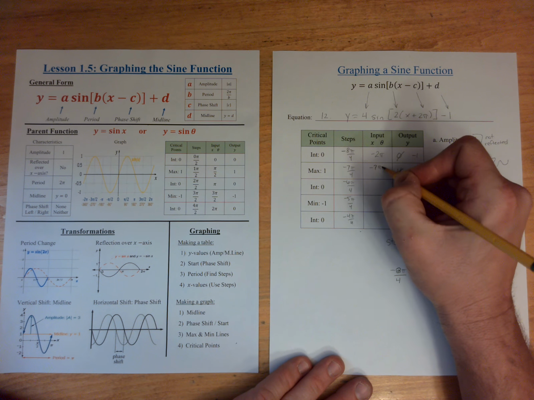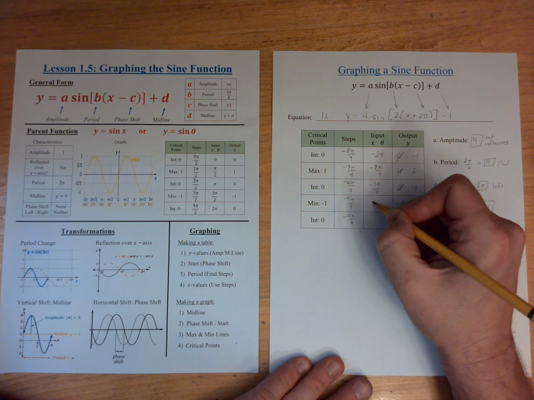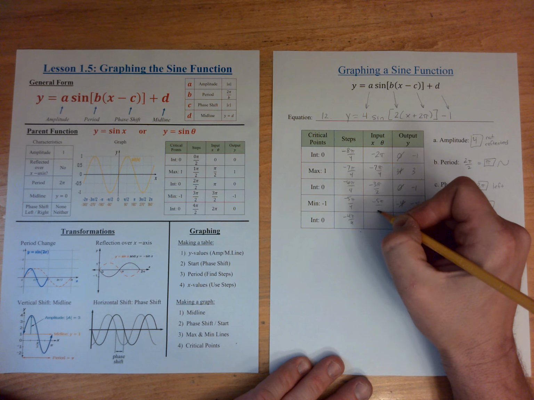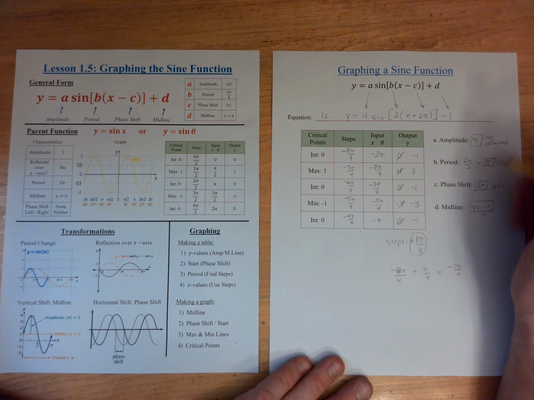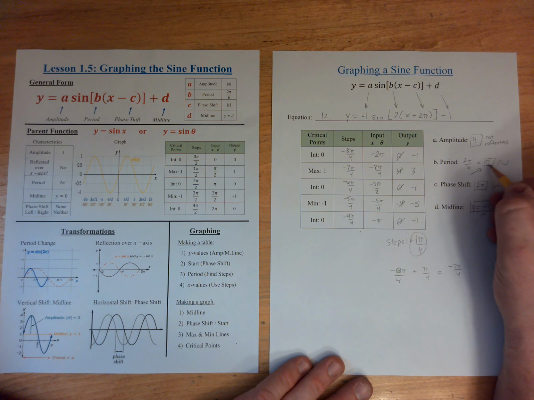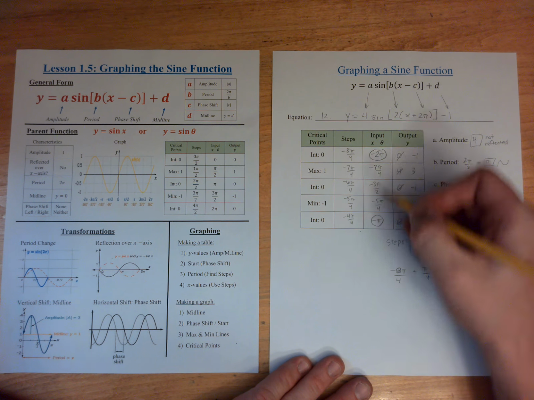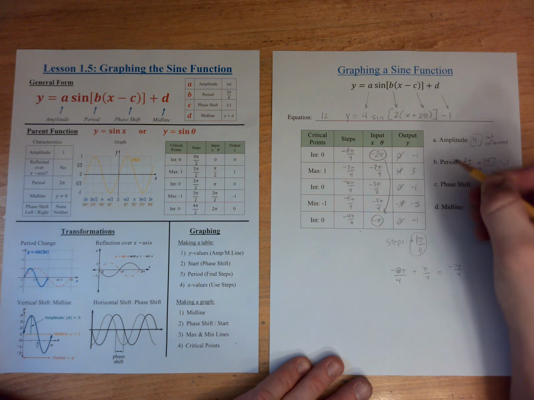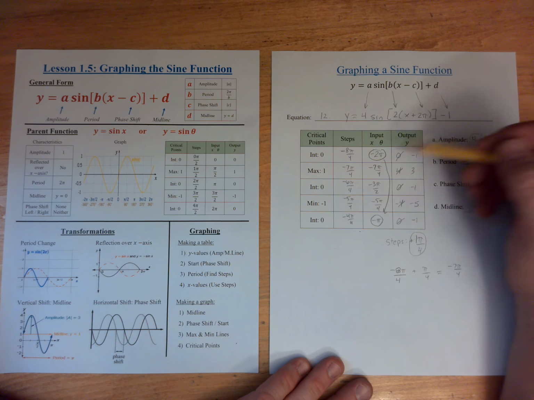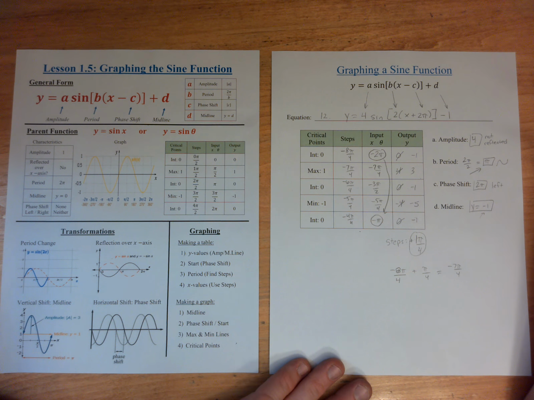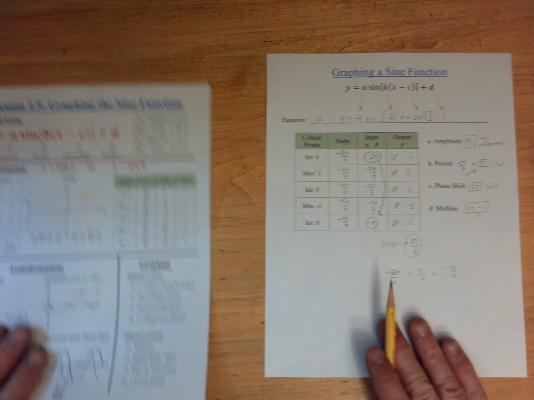Alright, some of these will be able to be simplified. And this will be -5 pi over 4 and -pi. And right here is where you can see the period. We said the period was pi. So from the start to the finish, that is one period of pi. -2 pi to -1 pi. We added on a pi, and we've gone up and down in 1 pi. Alright, now that we have the table, we can go ahead and make the graph.